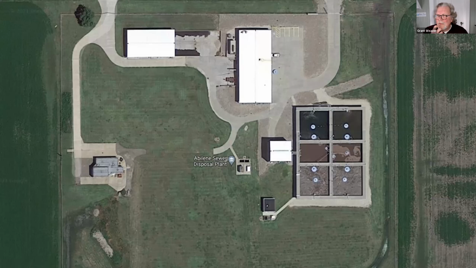So what did Abilene do? Abilene found that during the air off cycle, they were getting septic enough. Now, many of these plants mix during the air off cycle, call it the anoxic cycle. But if there's no mixing, you're going to stratify. You're going to have a sludge blanket at the bottom that's more compact. So the bacteria are in a smaller place, and they're going to pull the oxygen out of that smaller place faster. It's going to get septic faster.